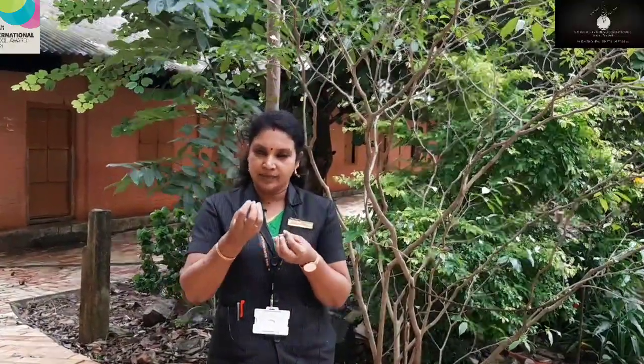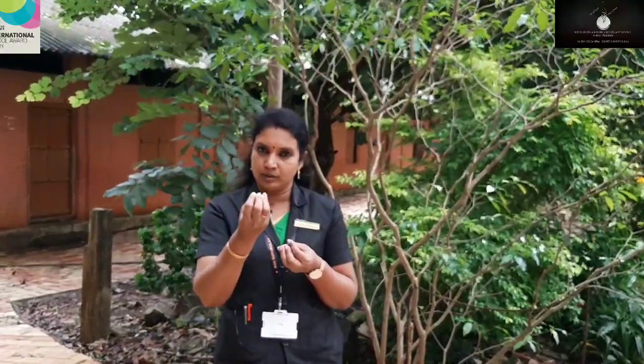Now, do you have a kitchen garden in your home? Or have you ever noticed that these flowers like pumpkin flower or cucumber flower or bitter gourd flower, have you seen these flowers? And after some days of blooming, you can see the fruits will start to grow from these flowers, isn't it?